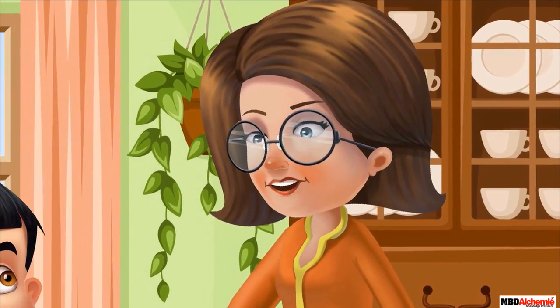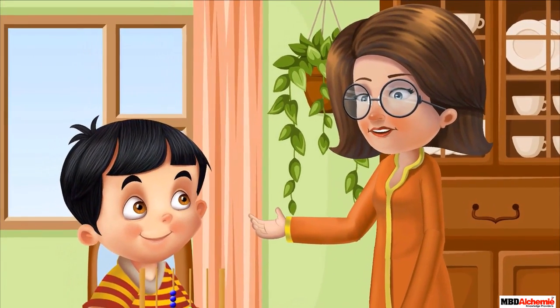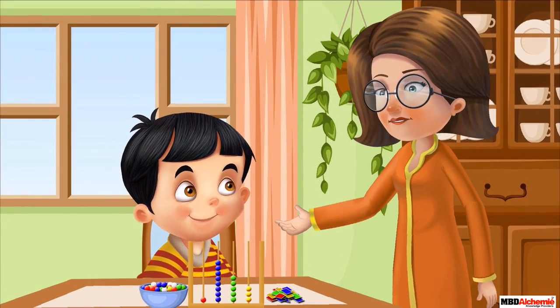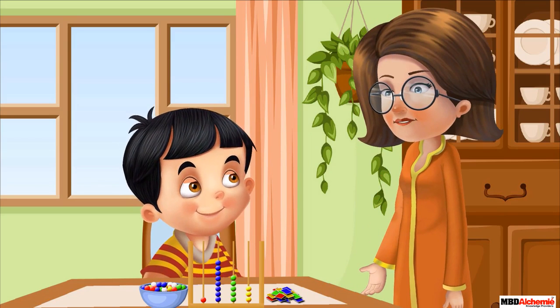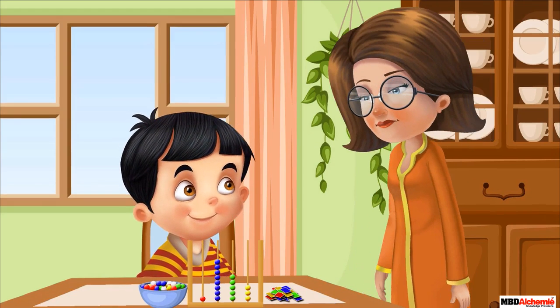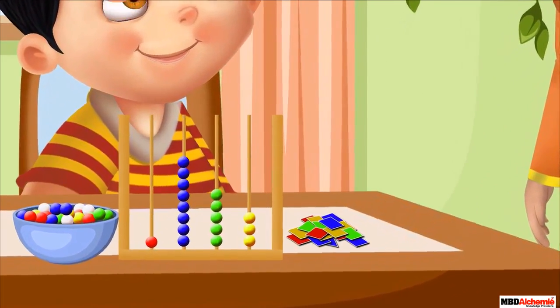His mother Ria comes to him and asks him which number he has made. She asks him to make the number he represented on the abacus using cards. Let's see which number he has represented on the abacus.